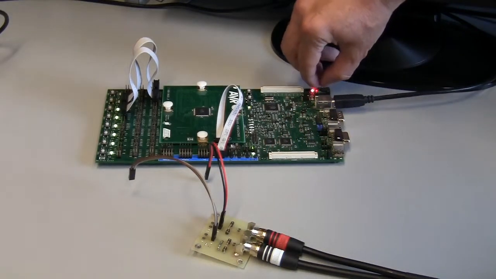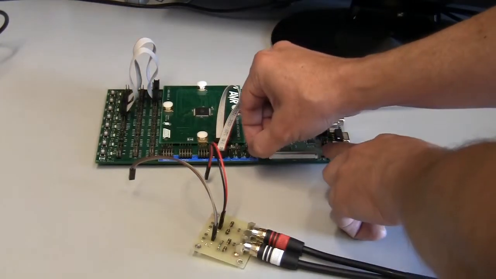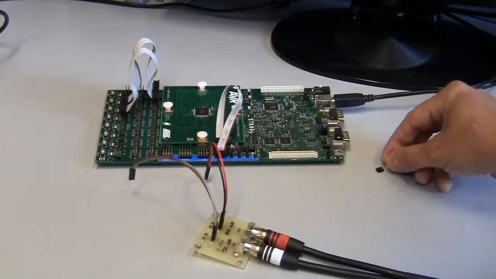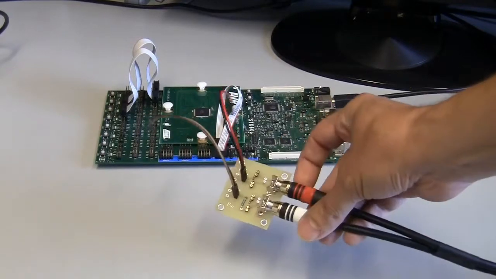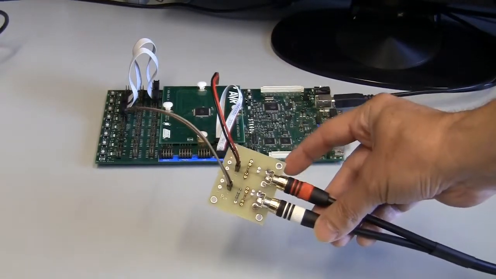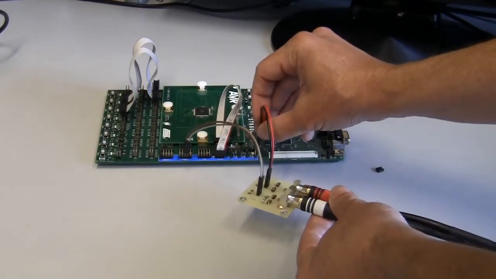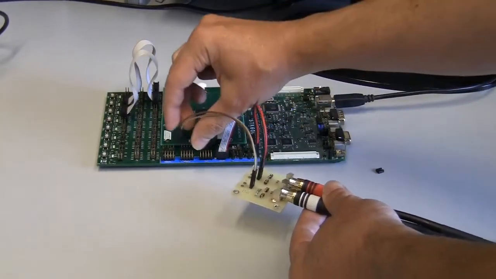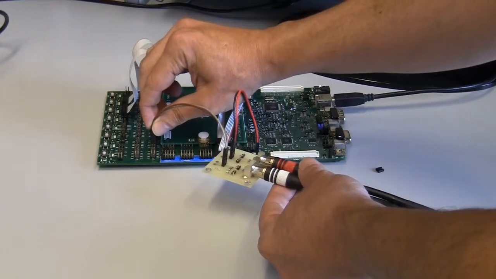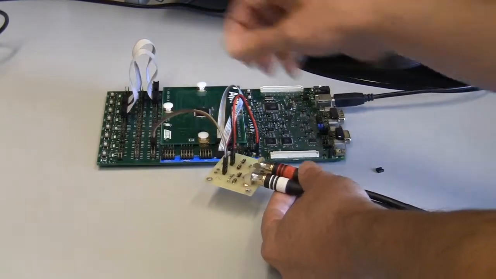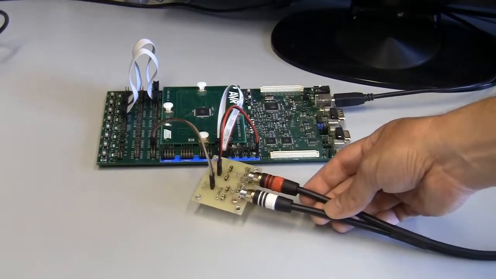So we power off, we remove the jumper, and we have this little interface board so that we connect this red wire to the vTarget. And then we also have this auxiliary output port that we use for experimentation purposes, and it's used to output markers that allow us to evaluate performance.